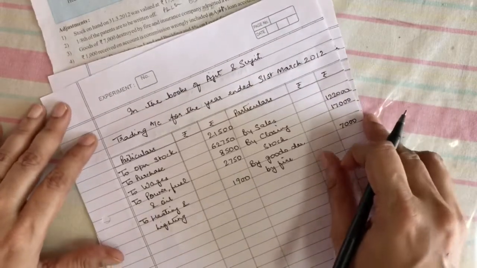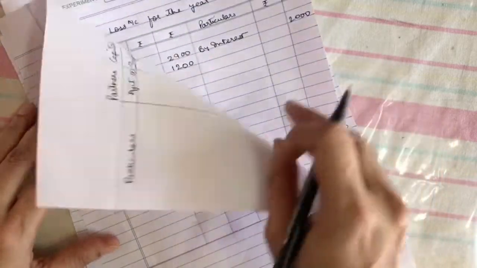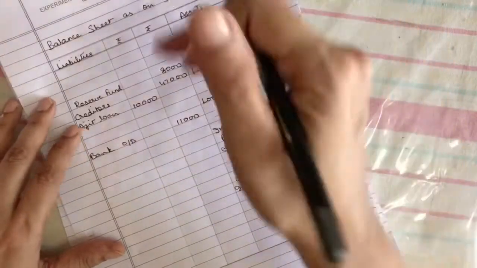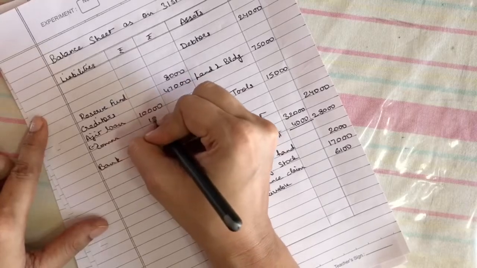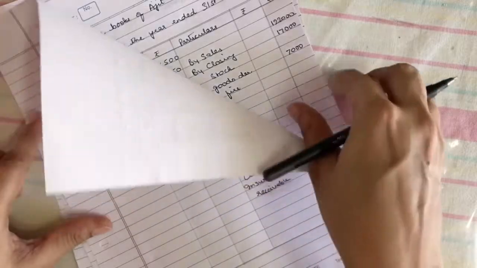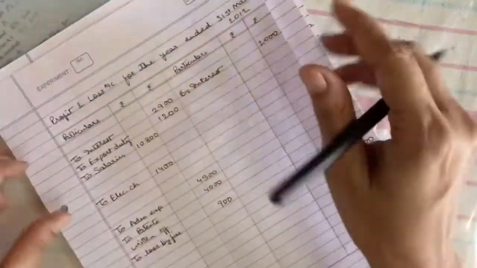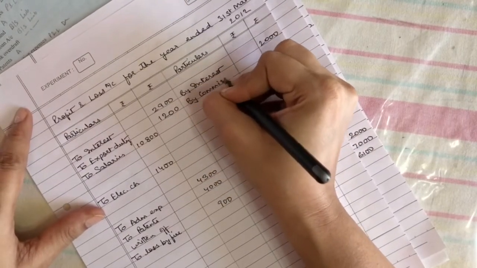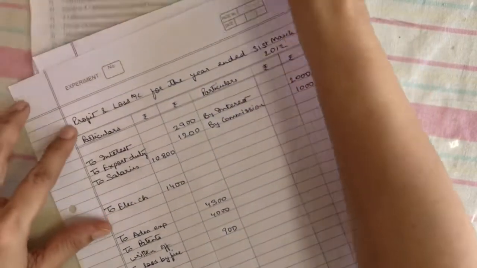Next, 1,000 received on account is commission wrongly included in Ajit's loan account. So you have to deduct from loan account, go to your balance sheet. Less commission which was wrongly included, so 1,000. So outer column 9,000. And the second effect in profit and loss account credit side you will write down by commission 1,000.